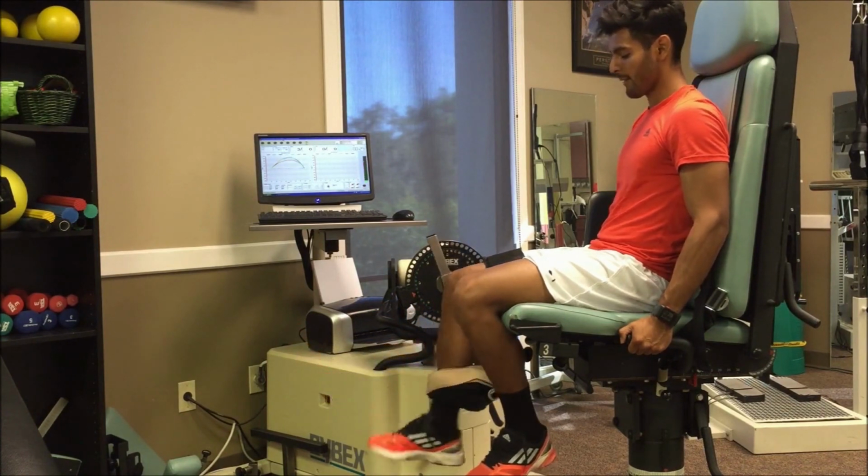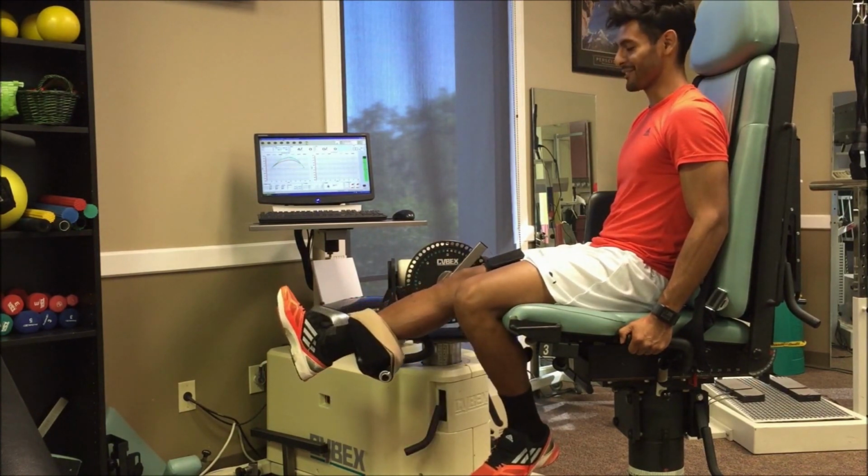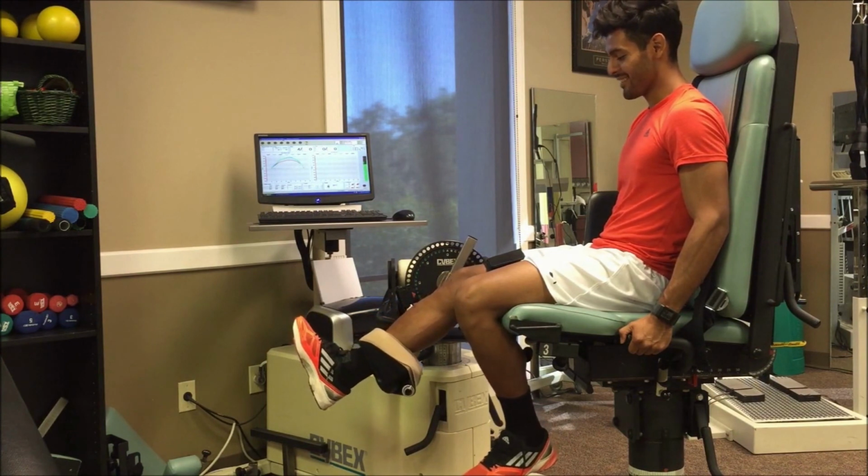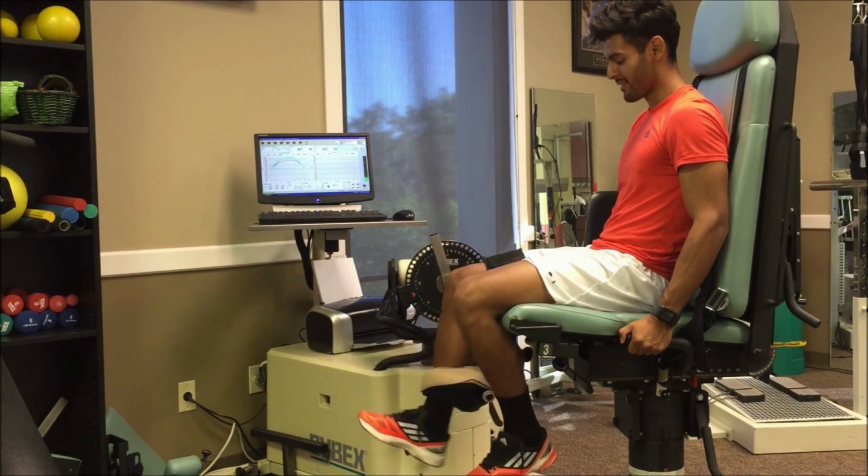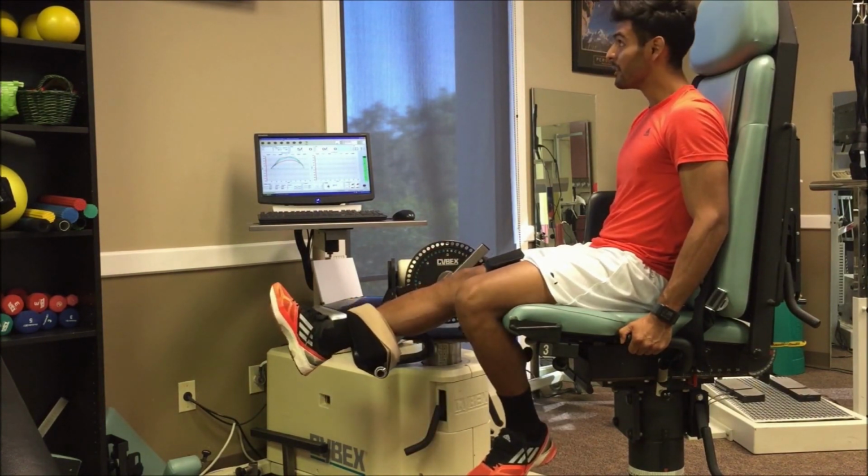So it's going to help improve the person's power and really help them to get back to those sport-specific activities, loading the muscle with high intensity, loading the joint with high intensity.